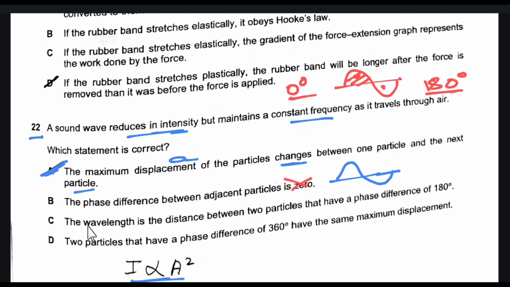This is wrong. Then the wavelength is the distance between 2 particles that have a phase difference of 180 degrees. So wavelength is the distance between the 2 particles that have a phase difference of actually 360 degrees, not 180 degrees. If we consider this point and this point, these 2 particles have a phase difference of 360 degrees. So this is one wavelength, and the phase difference of 180 degrees corresponds to lambda by 2, not lambda.